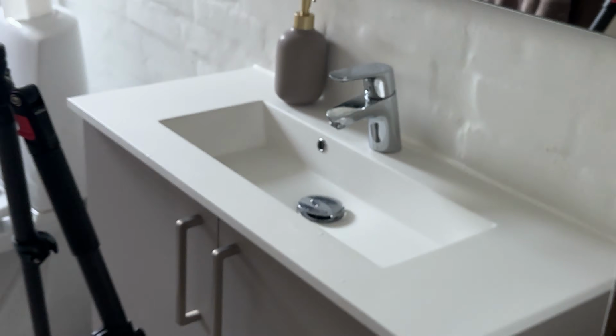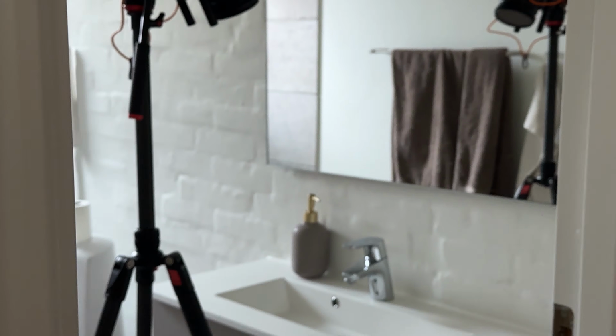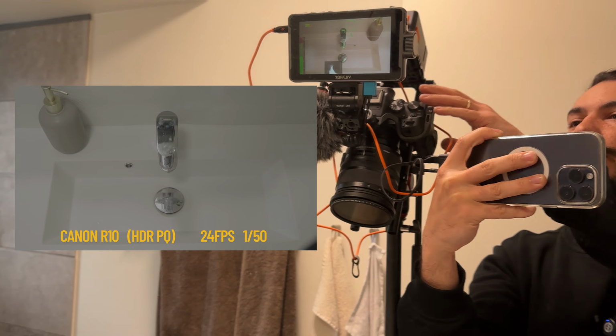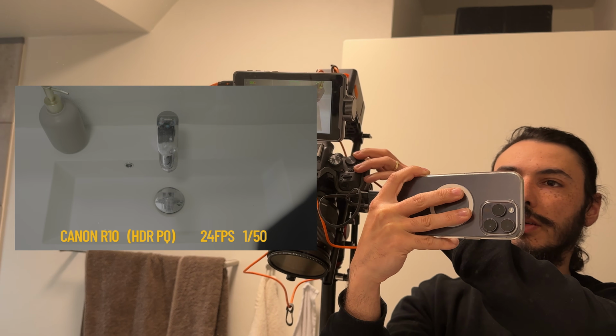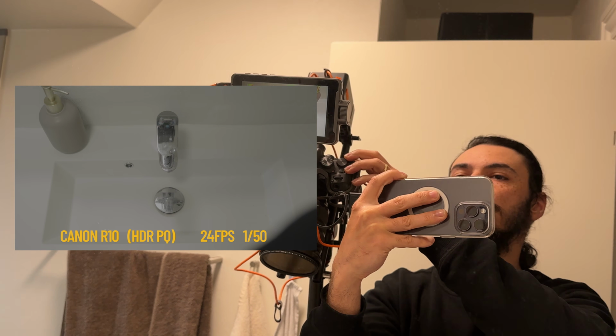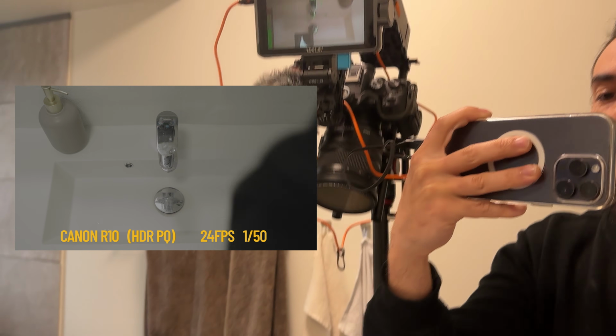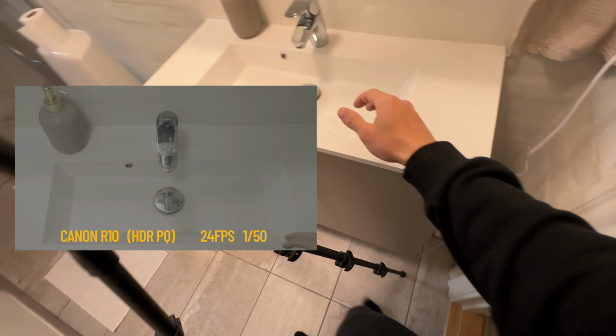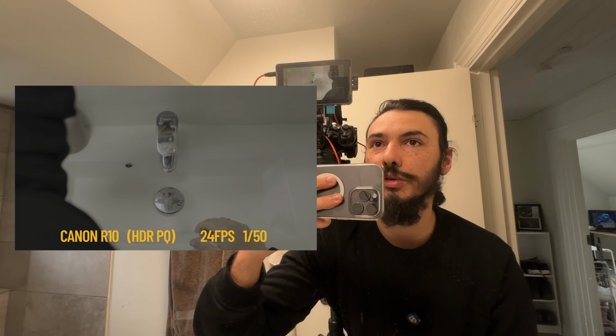So I'm gonna turn on the light here. Nothing changed. I mean, of course, we have some brightness for a better exposure. And basically, I'm just gonna scooch over here like this, and then try not to be in the frame on the camera.